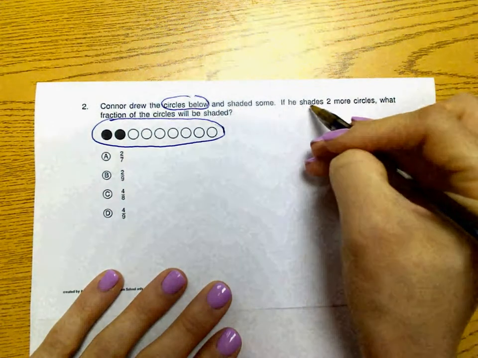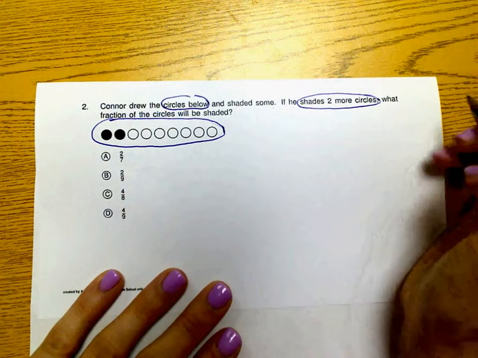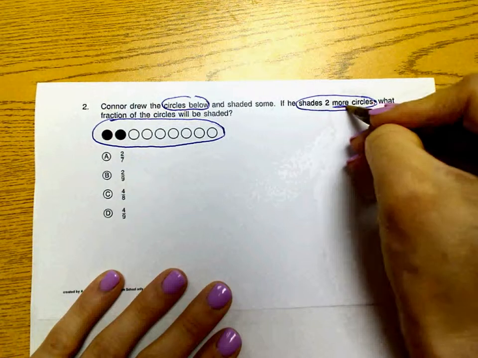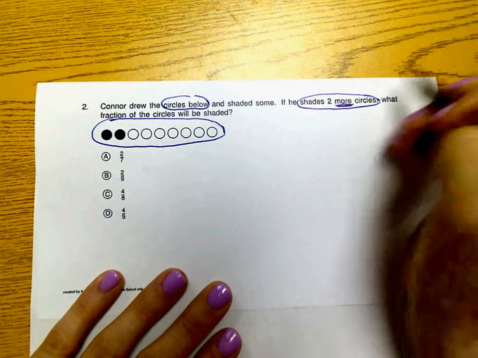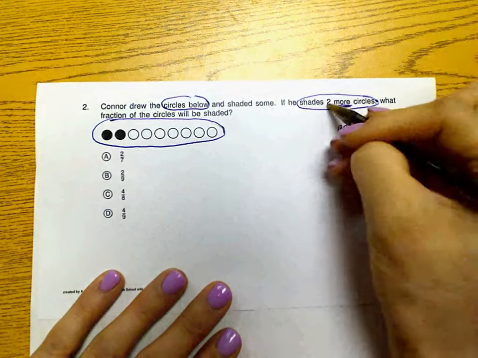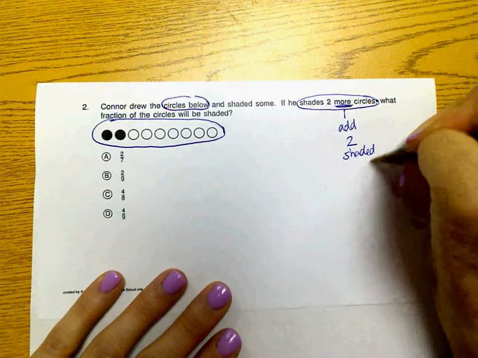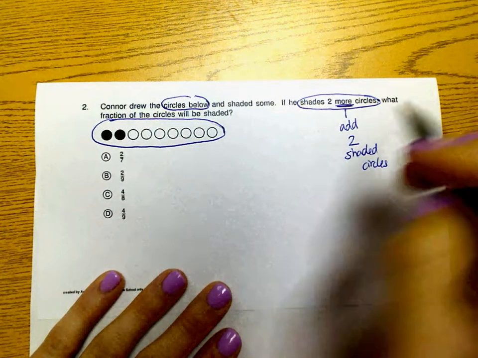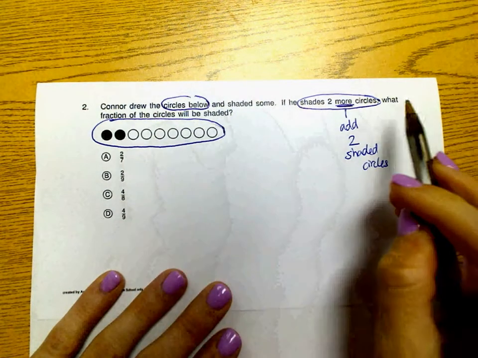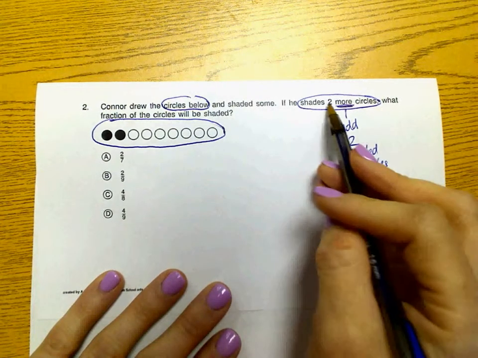If he shades 2 more circles, we're going to circle that and look at this word right here. If you're one of my students, you know that more means you're going to add. And we're going to be adding 2 shaded circles to what's already shaded. Okay, so what fraction of the circles will be shaded if he adds 2 more shaded circles?